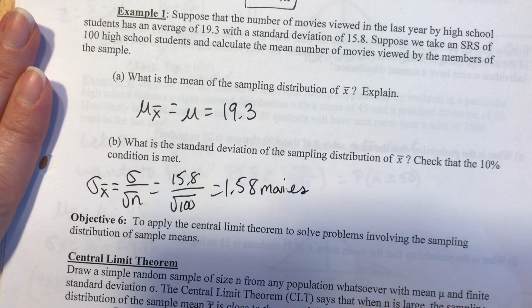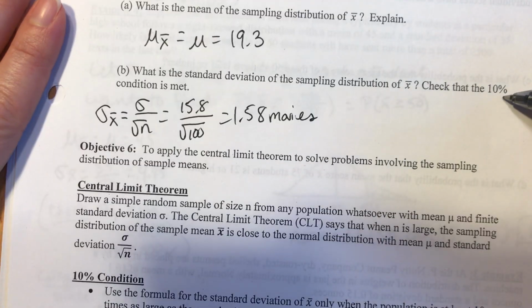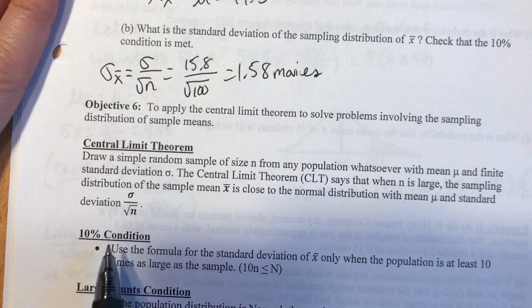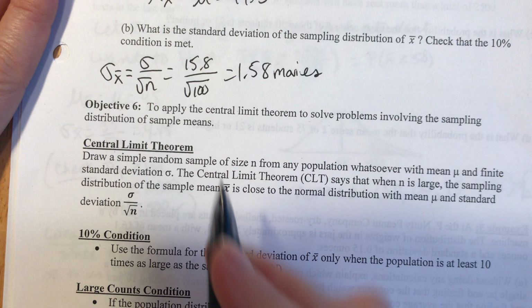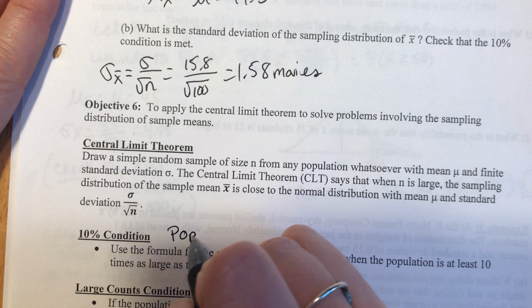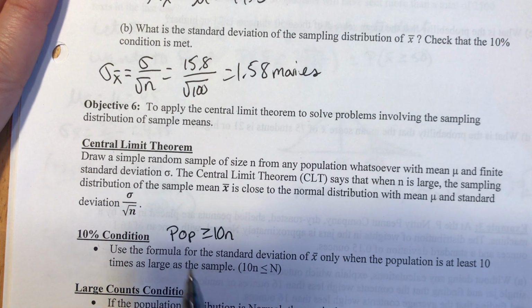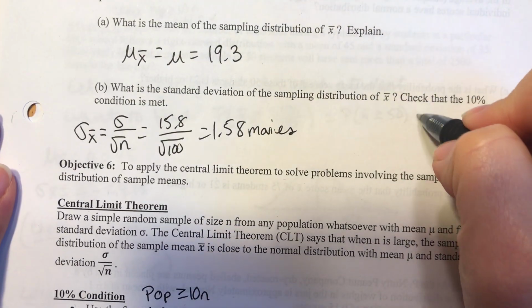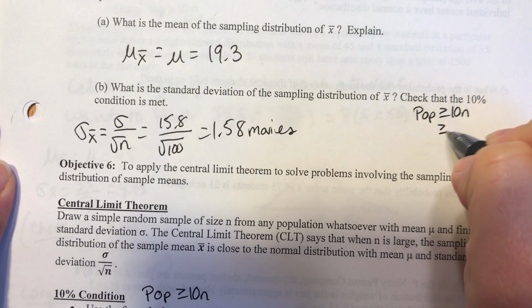Okay. Now, I also wrote, check that the 10% condition is met. And I actually have that down here. I put this in a little silly order, sorry. But when you have your 10% condition, this is the same exact idea as proportions. Your population has to be at least 10 times your sample size. To use these standard deviation formulas, you have to always check, is your population at least 10 times your sample size? So we would check to make sure, is our population at least 10 times our sample size?